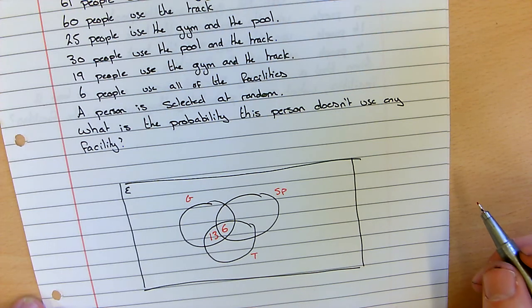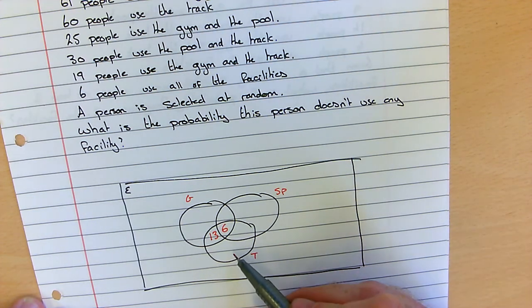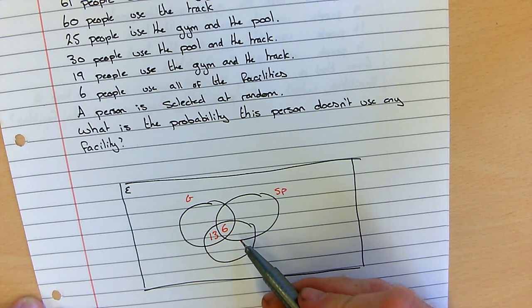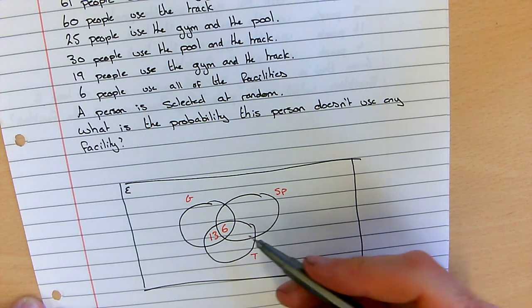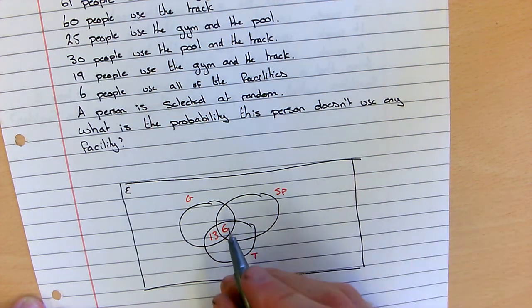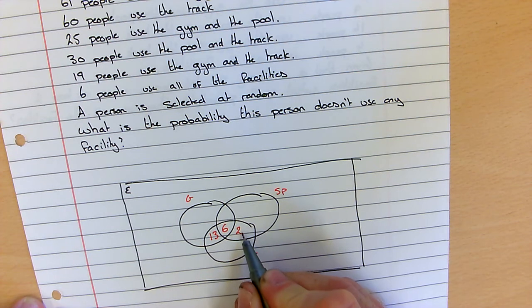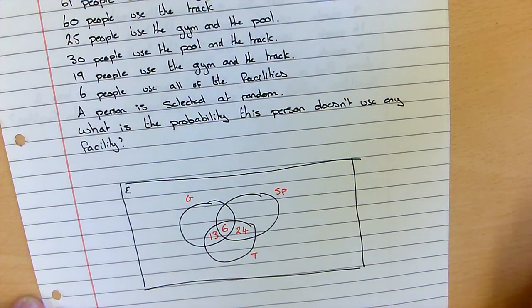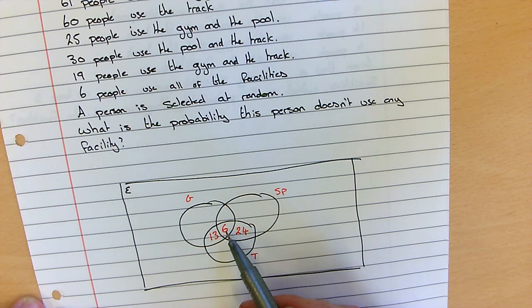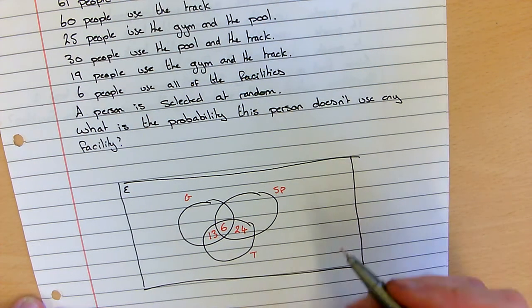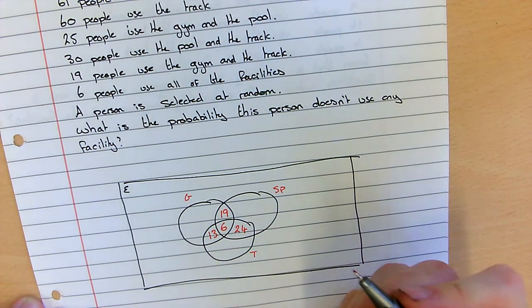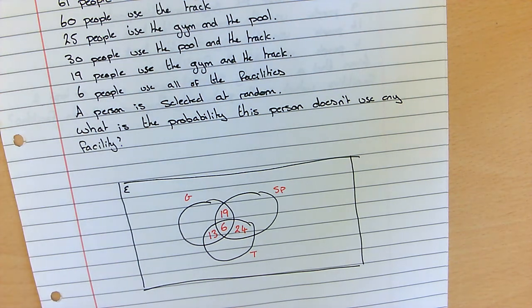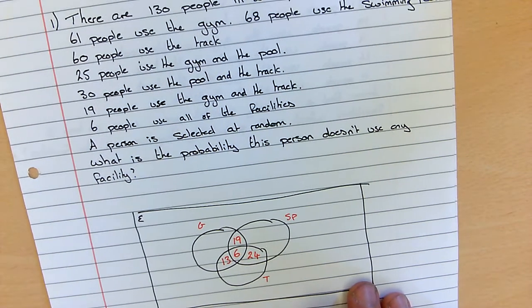Okay, I'm going to look at the next one up. 30 people use the pool and the track, so let's find the swimming pool and the track. Now that 30 people does include these 6. So these 2 sections have got to add up to 30. So that will be 24 in there. And then we've got 25 people use the gym and the pool. 6 people we've already accounted for. So if it's 25 minus 6, that's 19 people. Okay, now we can fill in the individual parts.